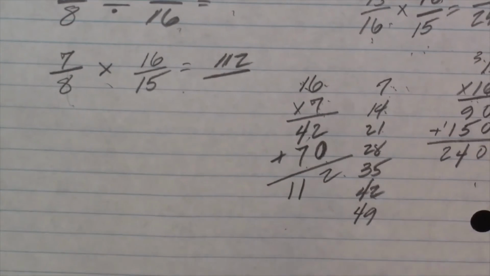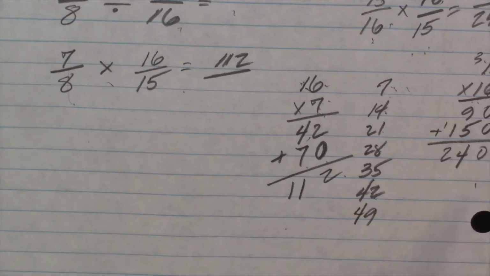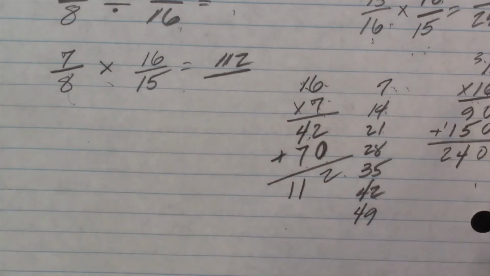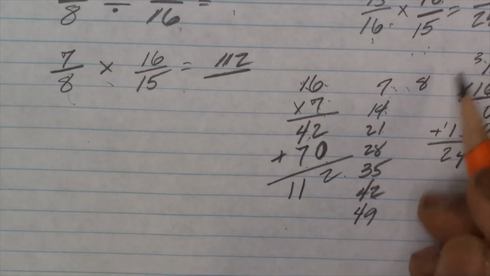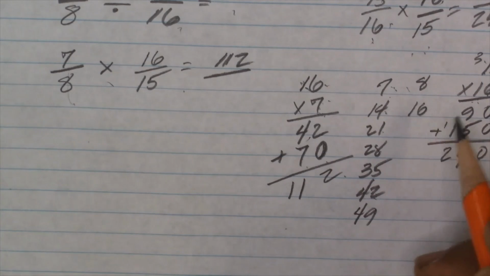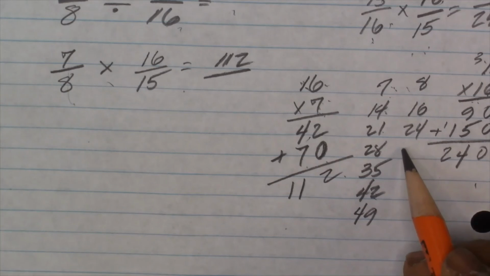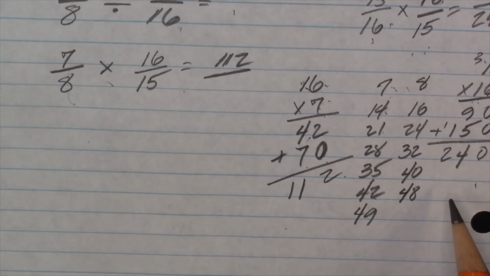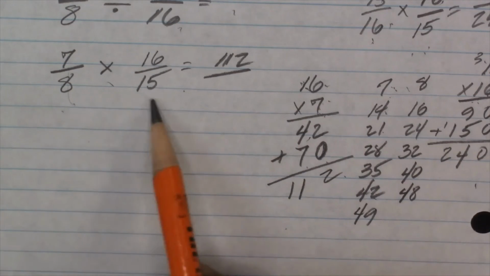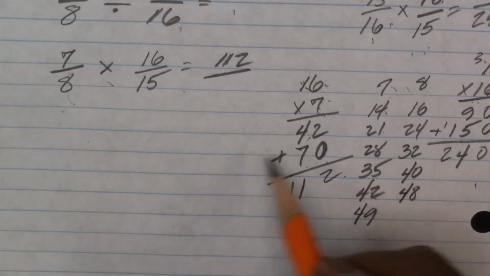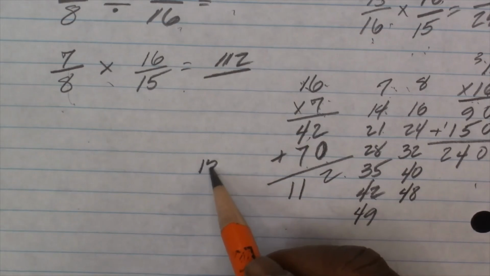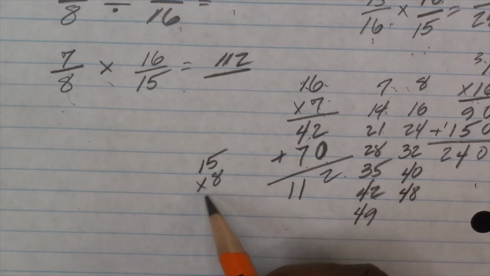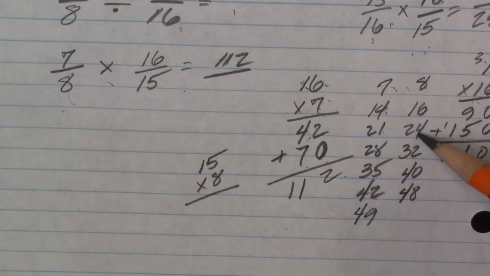So I have 112, and now I have 8 times 15. Well, I'm going to do my 8s. Let's do 8, and then 16, and then 24, and then 32, and then 40, 48. How many spaces do I need to go? Well, it's 8 times 15, so I only need to really go to my 5s place because that's a higher number. So I'm going to set it up. 8 times 15, 1, 2, 3, 4, 5.